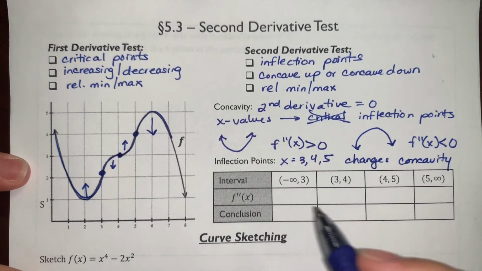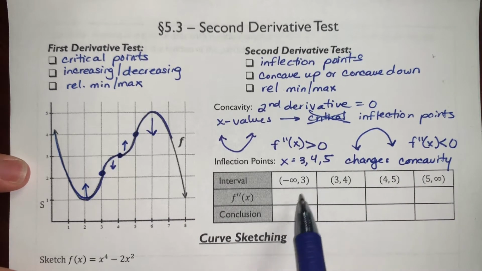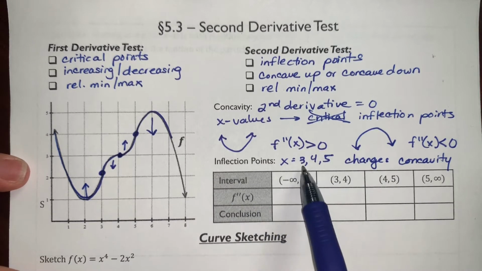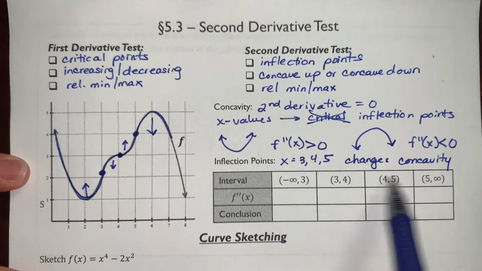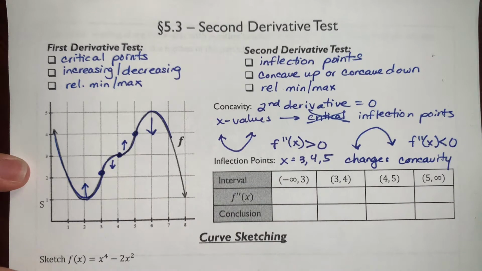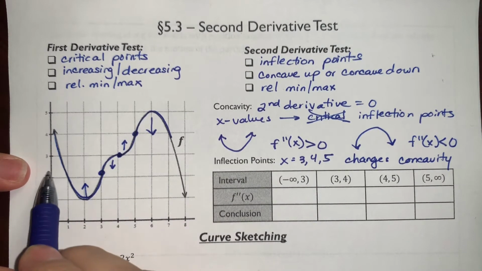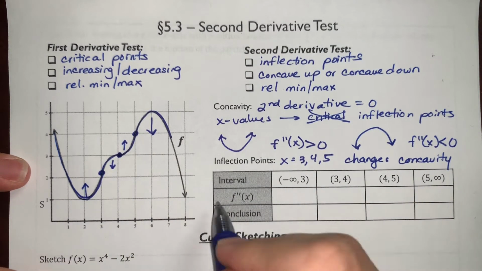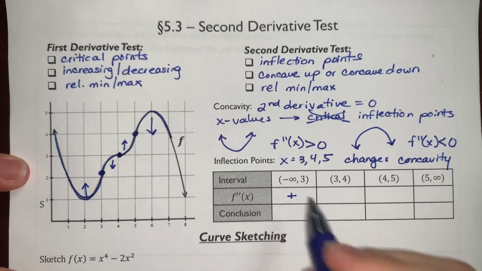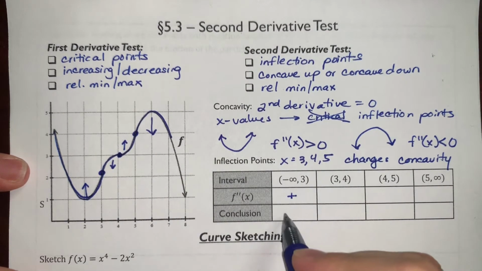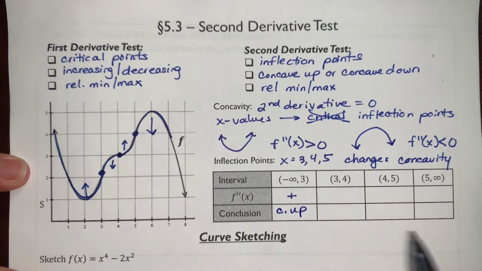So again, what you'll notice is that if my inflection points are 3, 4, and 5, you have 4 different intervals or regions that we're working with. So you can tell that from negative infinity to positive 3, my second derivative is going to be positive because it's concave up.